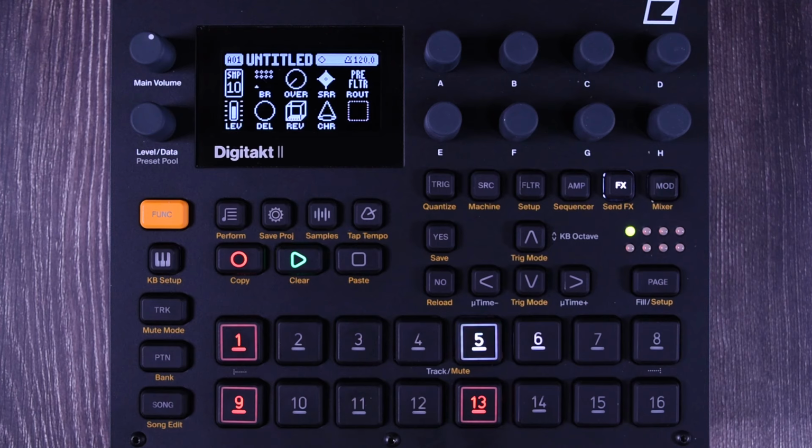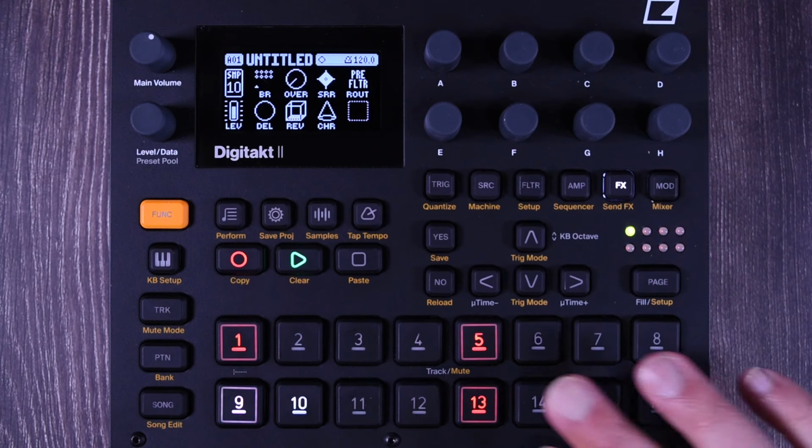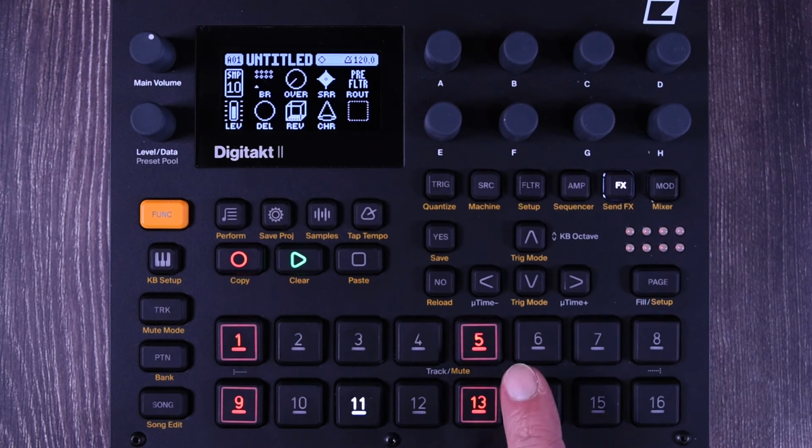Now, I want you to notice that every time we add some automation or locking, and from now on I'm going to say locks, because that's the technical name in the Elektron universe, something happens to the triggers. They are blinking. So when something blinks right here, it will pretty much tell you that you have some kind of a lock.